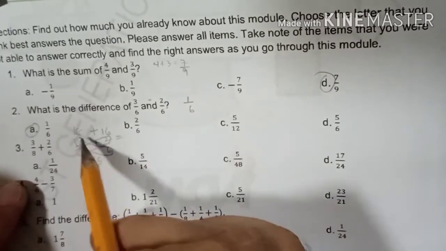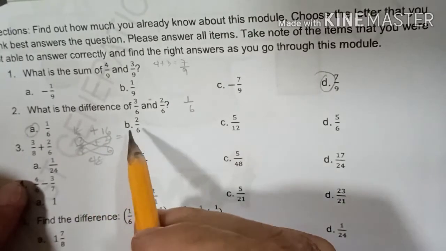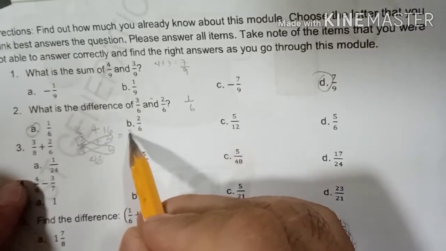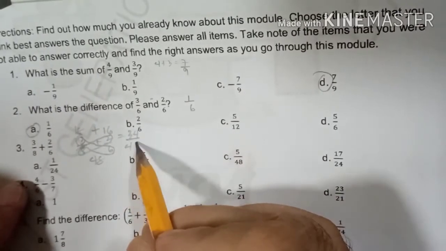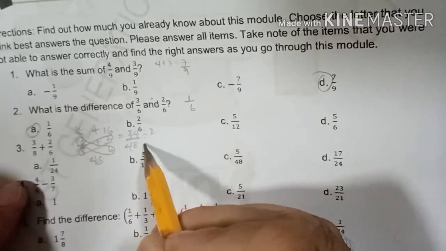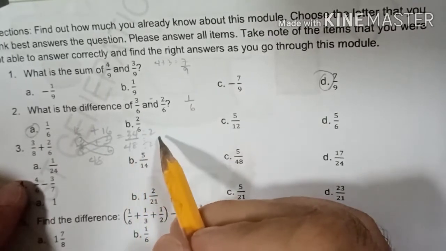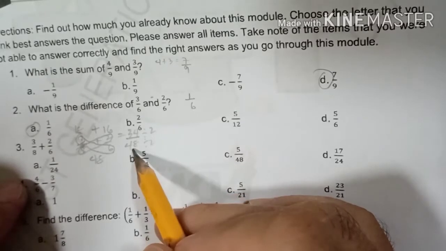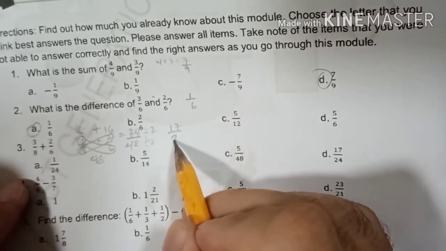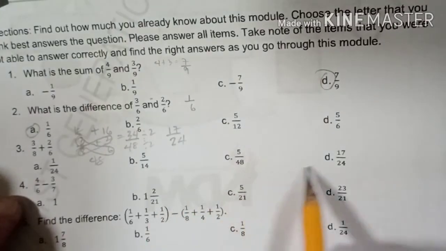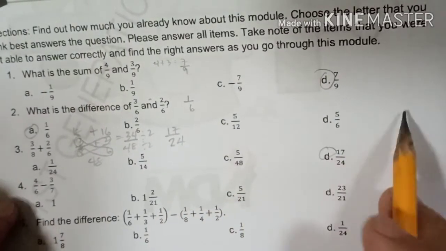So we could have 18 plus 16, that's 34. 34 over 48, then divided by 2, you reduce this one to lowest terms. We could divide 34 and 48 by 2, that's 17/24. 17/24, it's letter D.